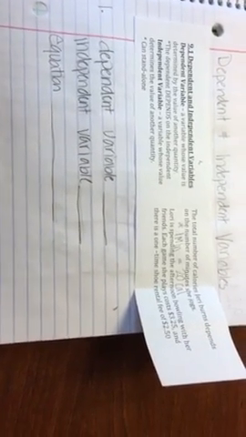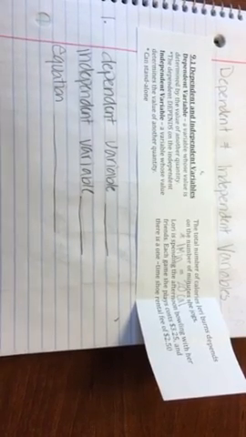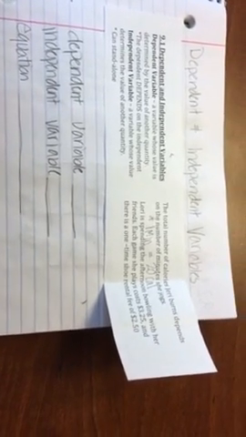So you should have glued in your paper 9.1, dependent and independent variables. Also, in your math journal, it should look similar to my math journal. Go ahead and take a second and write that in. Today we're going to be finding the dependent variable, the independent variable, and then writing an equation for it.